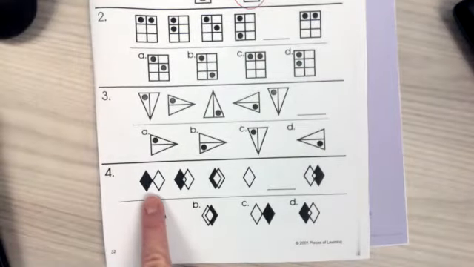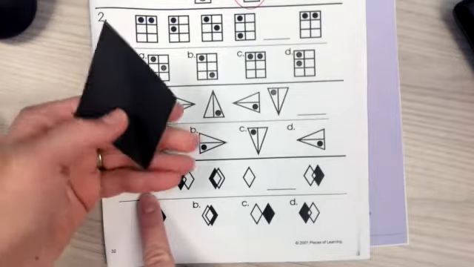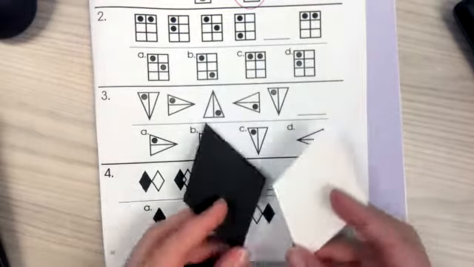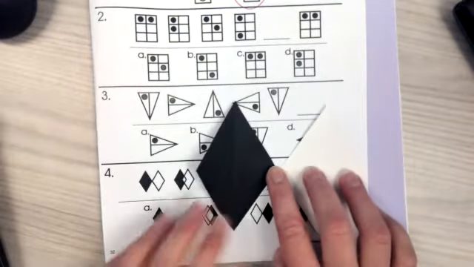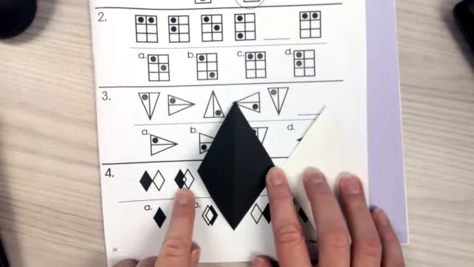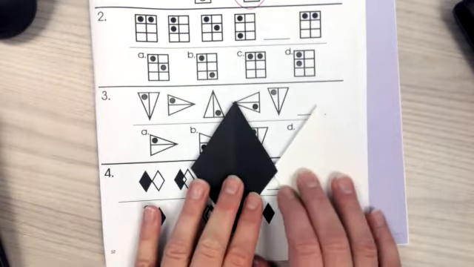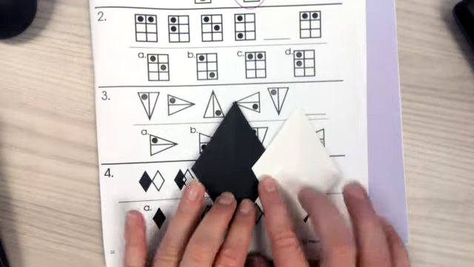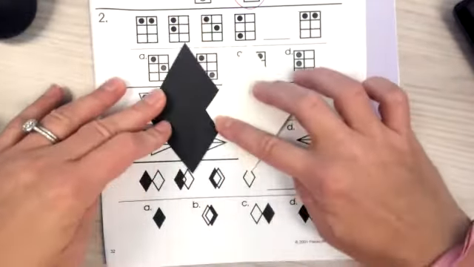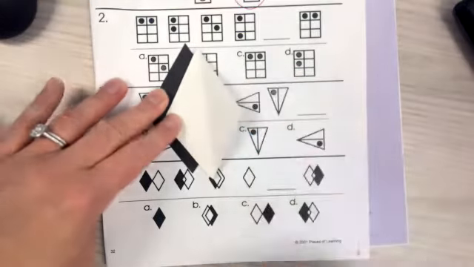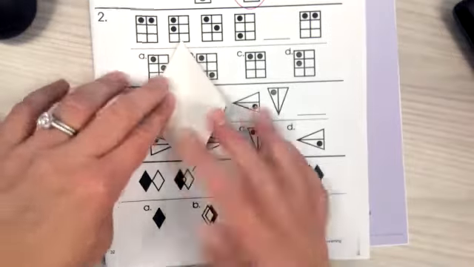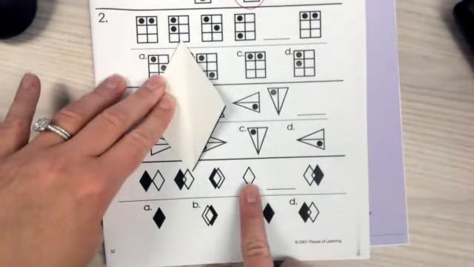Here we have 2 diamonds. One is filled in like this, and one is empty or white like this. So they start off like this right here. Here they are. Now it looks like on the next figure, the white one crosses over the black one just a little bit, like that. Then looks like the white one goes over top of it more. Then the white one goes on top of it completely. So that's what happened there.